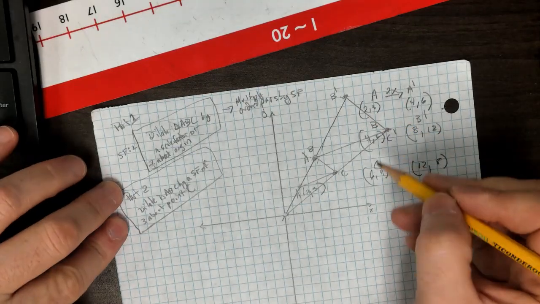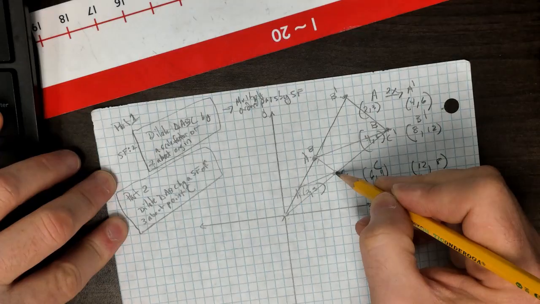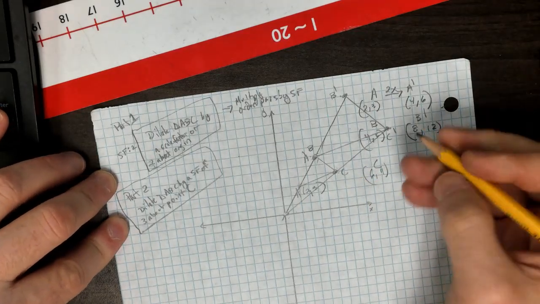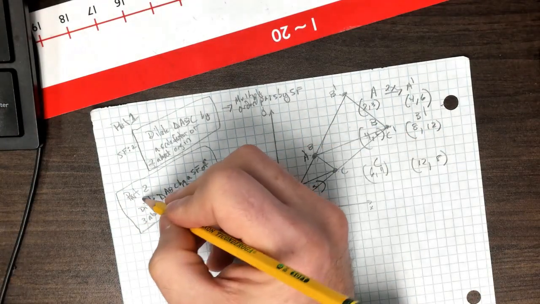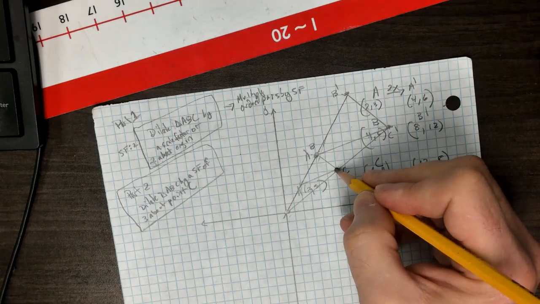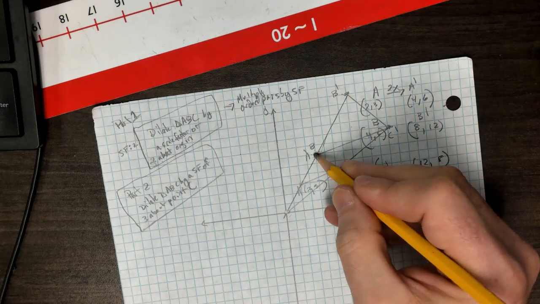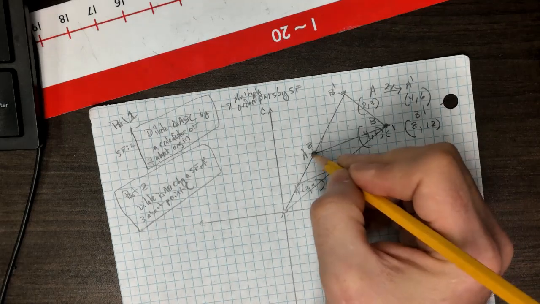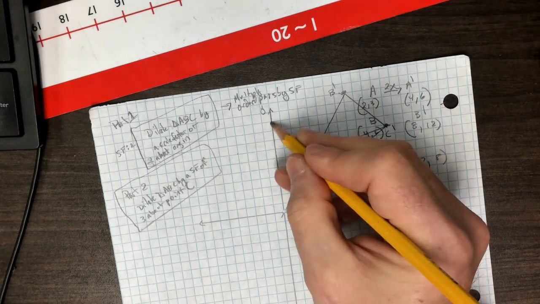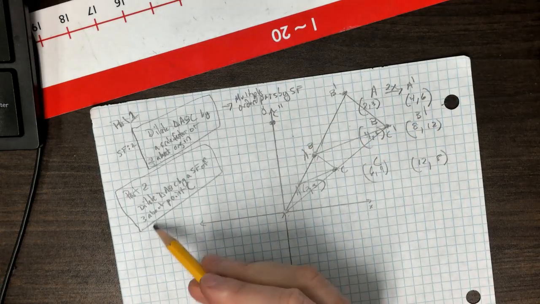But what if I want to make the shape 3 times the size from point C? Part 2 is a little bit more tricky, but one thing we can do is think about the relationship from here to here, which is over 2 up 2. So I want to do that 3 times. I'm going to go over 2 up 2, over 2 up 2. And so here is where C double prime would be.